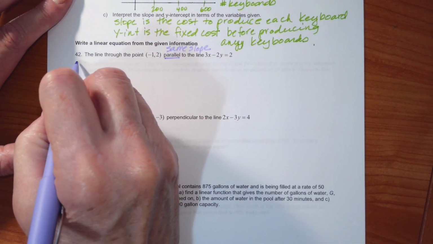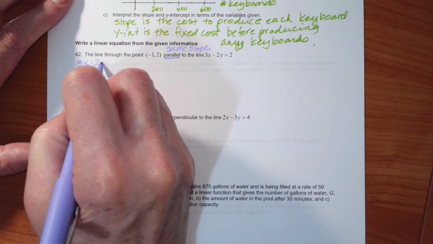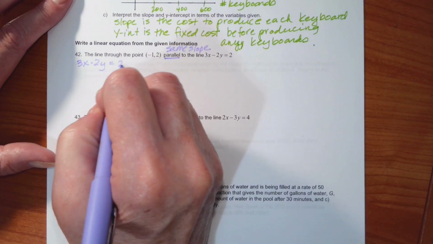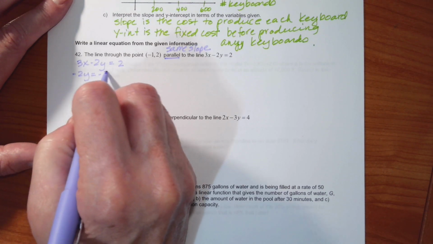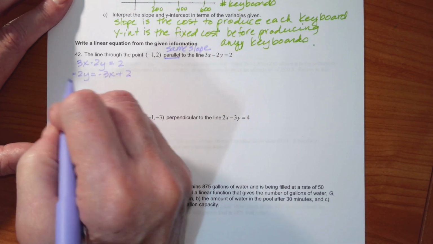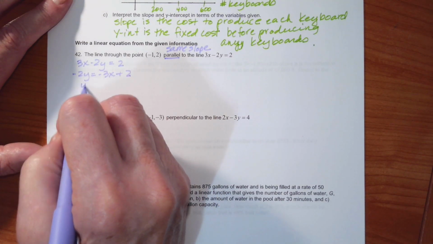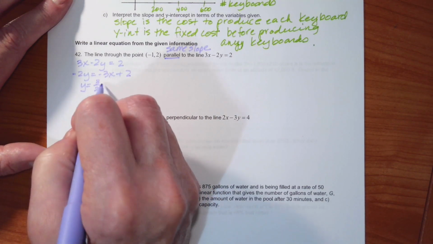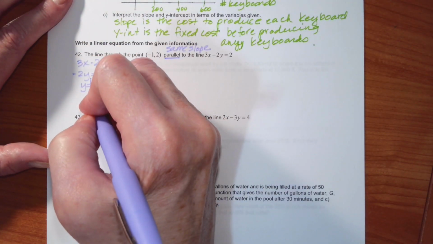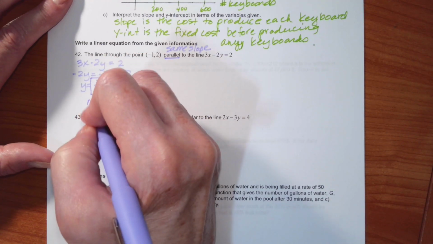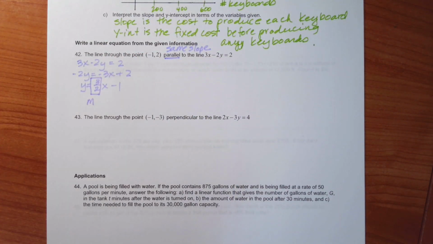So I'm going to start out with 3x minus 2y is equal to 2. Subtract 3x from both sides, and you get negative 2y is negative 3x plus 2. Divide everything by negative 2, and you get y equals 3 halves x minus 1. So we need this as our slope. Since it's parallel, it's the same slope.